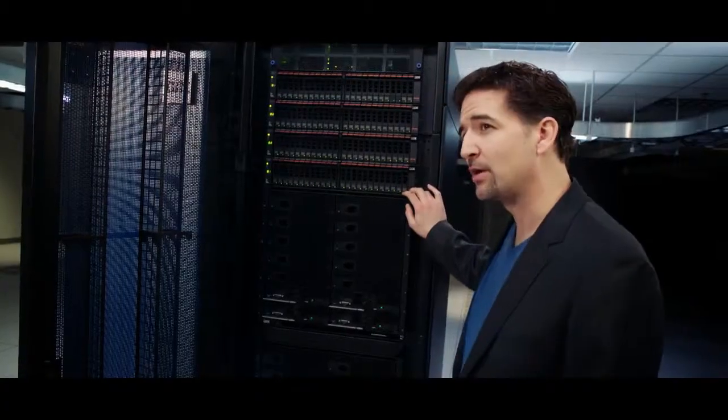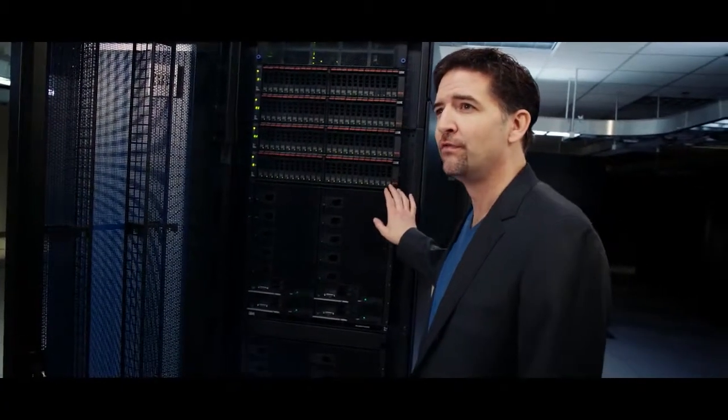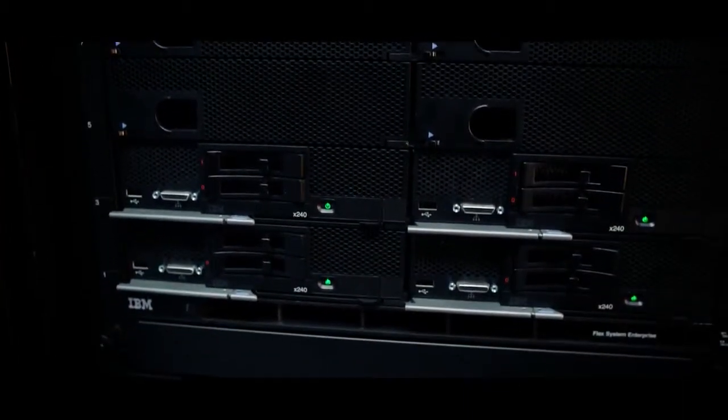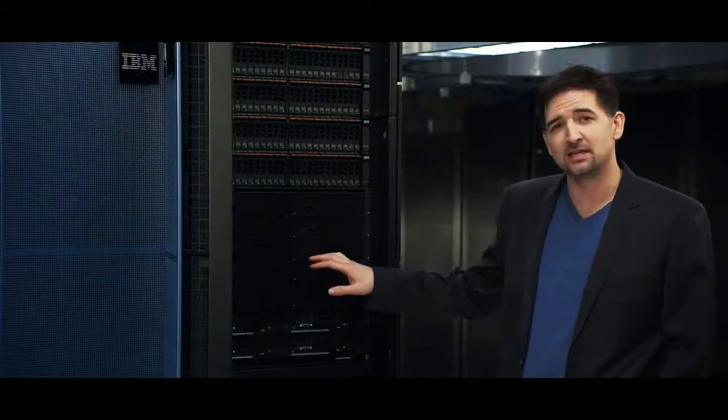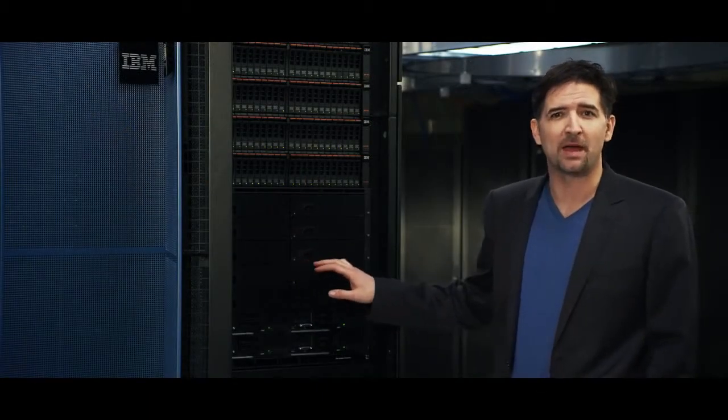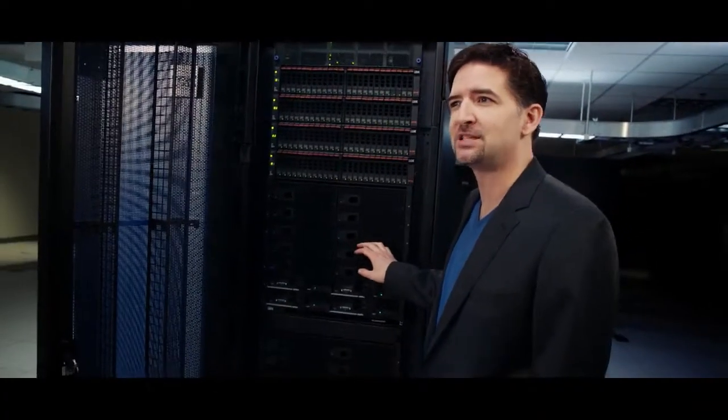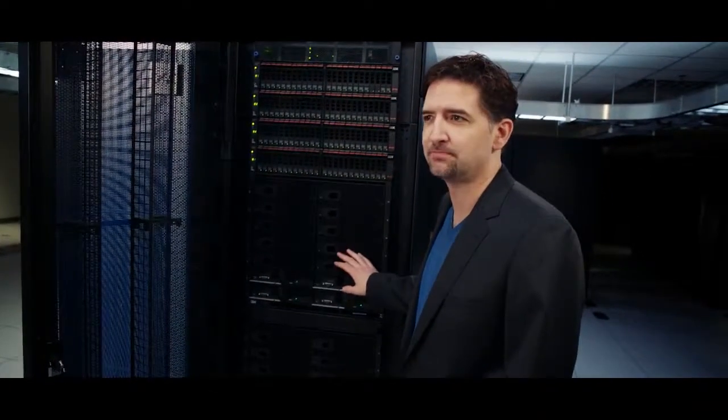At the bottom of the rack, we have 3 of our brand new Flex System chassis. The chassis provides an optimal configuration with high performance and reliability for hosting the compute within the rack. The Flex System chassis is the only modular chassis architecture that allows us to host mixed compute nodes like Intel and Power, storage, and expansion nodes all in one chassis.